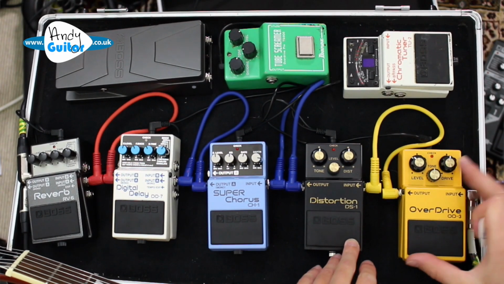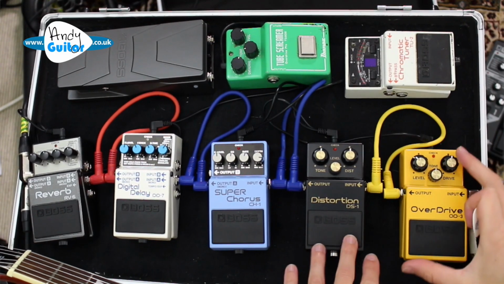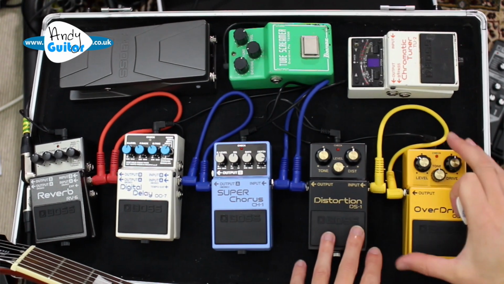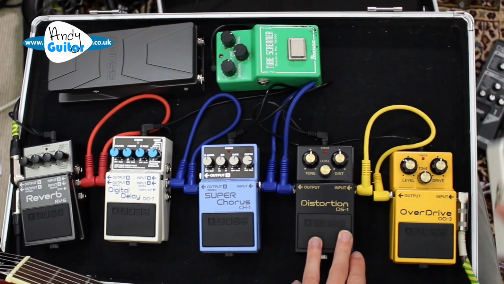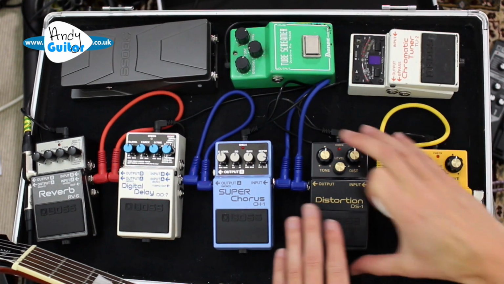Both of those pedals can be considered to be processors. They are actually processing your sound and changing the entire characteristic of your sound. And those two would have to go somewhere near the start of your pedal board. Typically we would possibly have the tuner first, I would say, and then overdrive and then distortion after it. I would put them in that order.